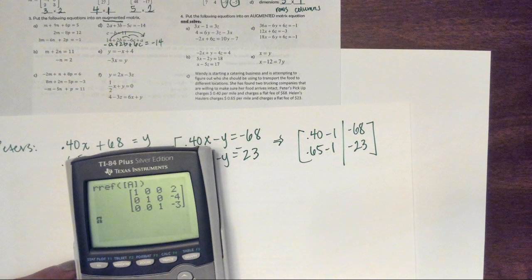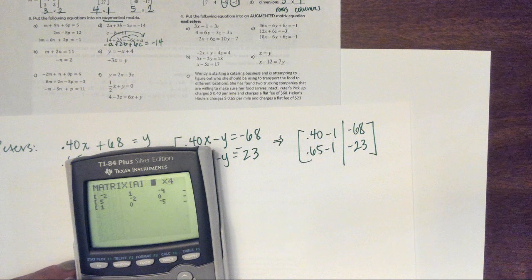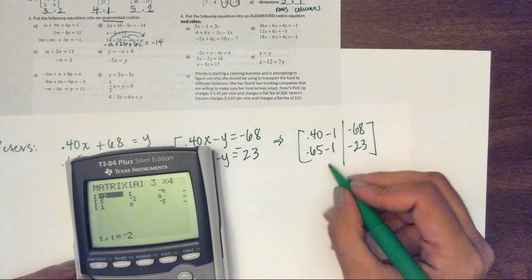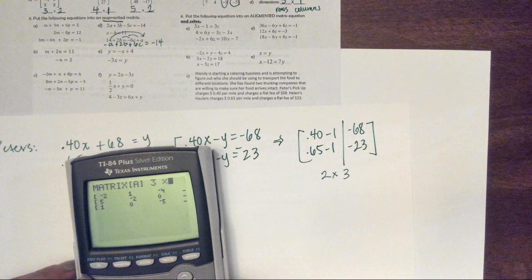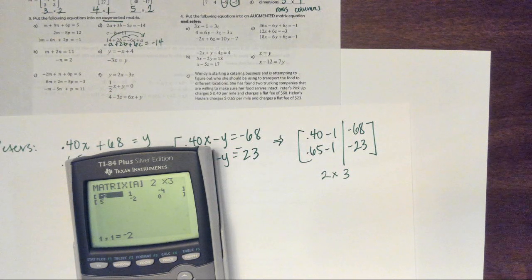Alright, second matrix, edit. So this is actually a 2 by 3 matrix. So 2 by 3. So make sure you change your dimensions in your calculator. So I have 0.40, negative 1, negative 68, and 0.65, negative 1, negative 23.